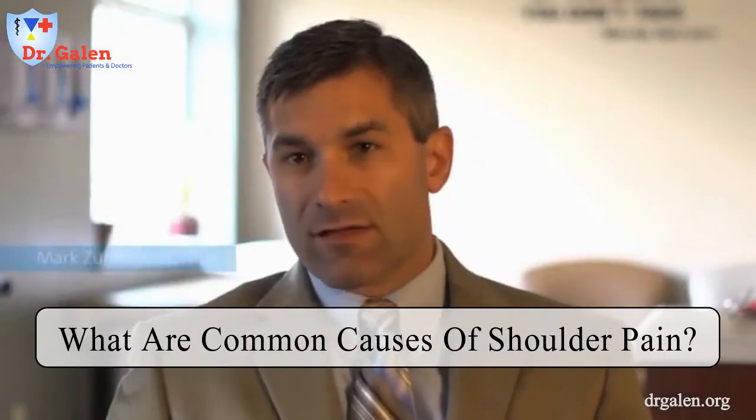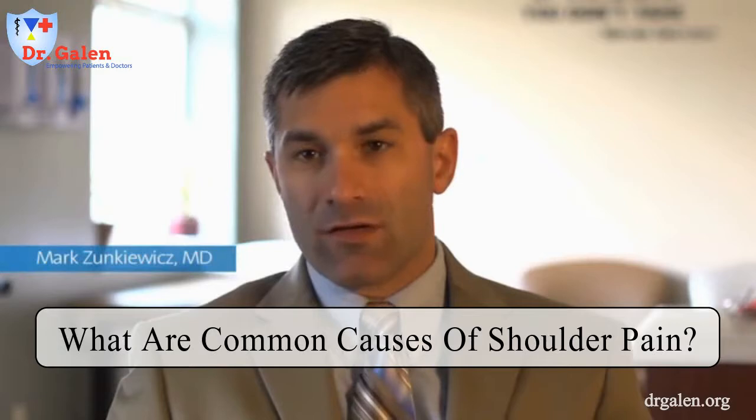There are many common causes of shoulder pain. The muscles and ligaments and tendons and bone in the shoulder can all cause pain in one way or another. Any of those can be debilitating, but the probably most common causes of shoulder pain are arthritis, rotator cuff pathology or rotator cuff problems, and trauma.